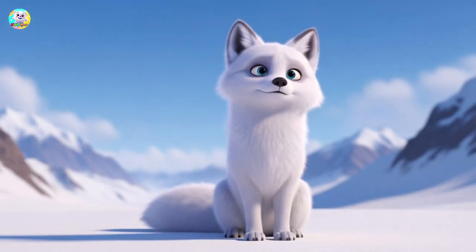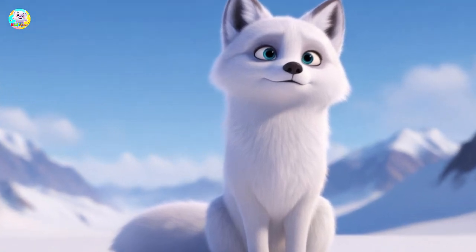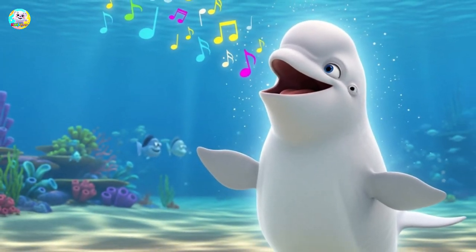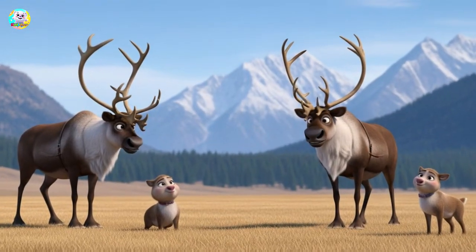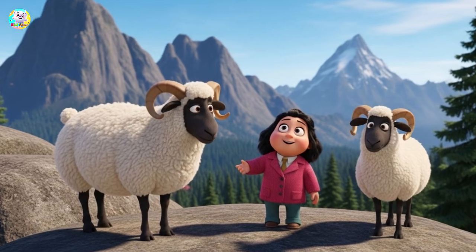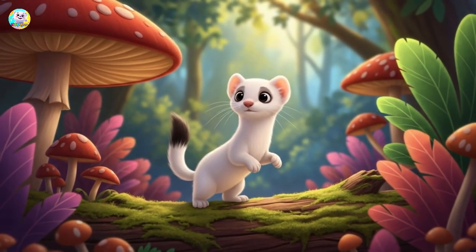A is for Arctic fox, fluffy and white. B is for beluga, singing in light. C is for caribou with antlers so grand. D is for Dall sheep on rocky land. E is for ermine, small and so quick. F is for falcon, flying so slick.